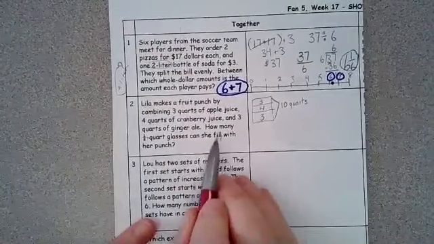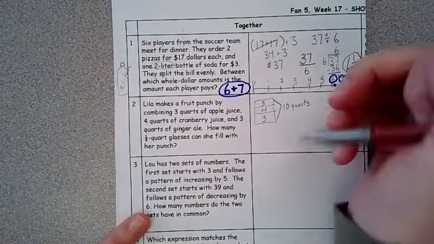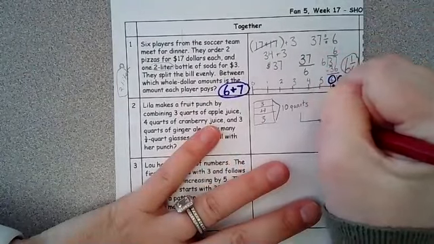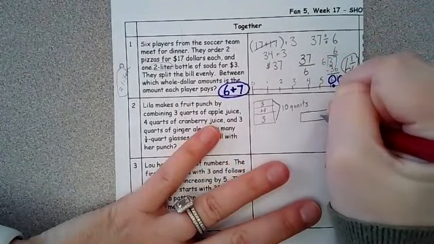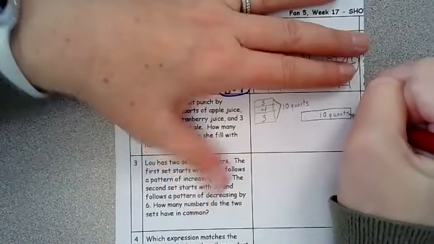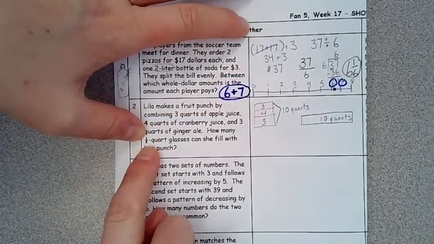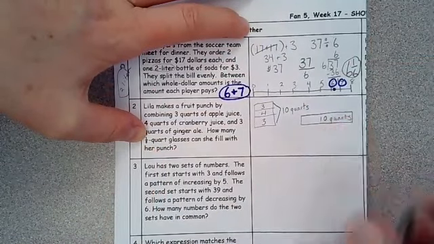Now, it's asking how many 1/8 quart glasses can she fill with her punch? So if she's got 10 quarts in all, it's asking you how many times can you take 1/8 of a quart out of here?